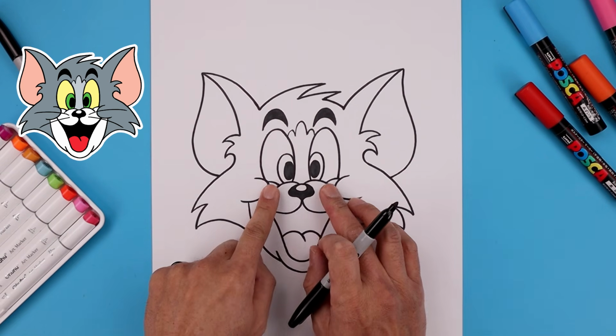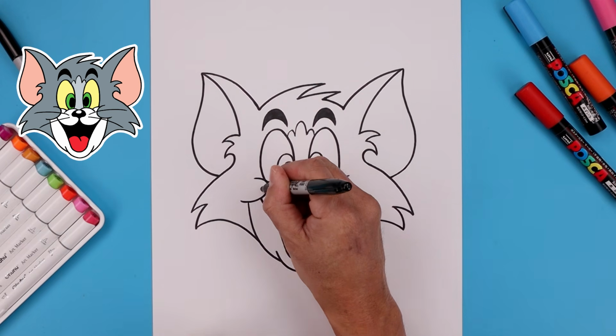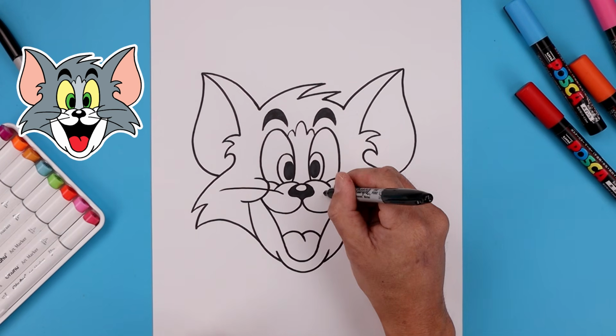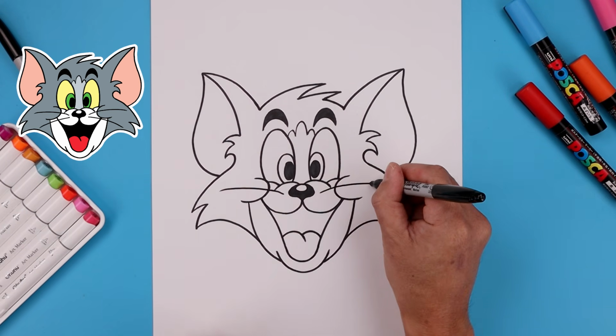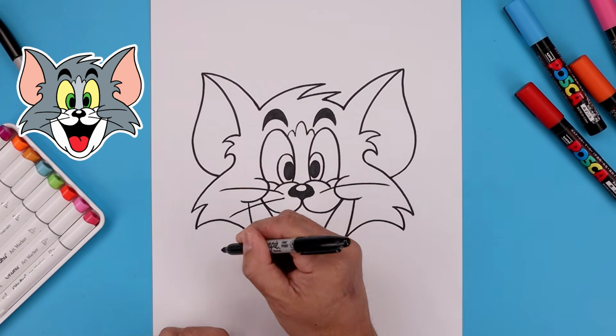On the outside of the nose, inside the muzzle, we're going to draw 2 whiskers on either side. So let's start on the left. We're going to bend this up, and then out. We'll line it up on the right side. Let's step down, go across, and then down.